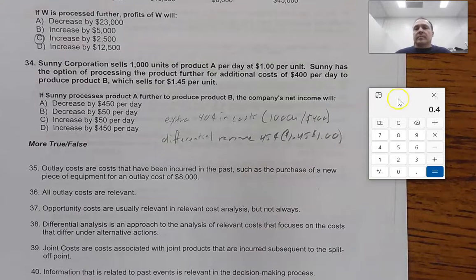So, if we take that 45 cents and subtract 40 cents from it, we get a nickel, right? And that's not one of the answer choices. Oh, that's right. We have to multiply it by the 1,000. Of course, you bet. Here's our answer. Answer choice C.